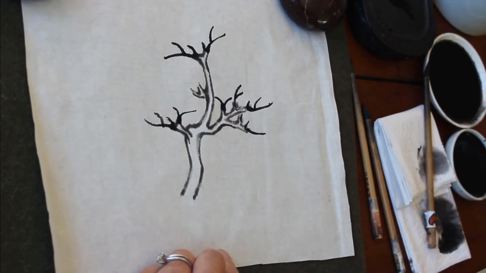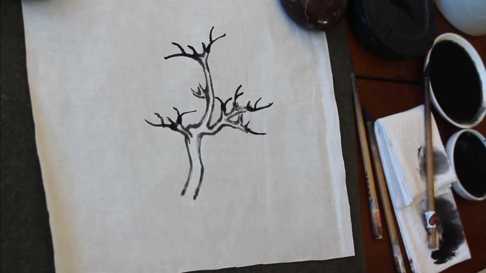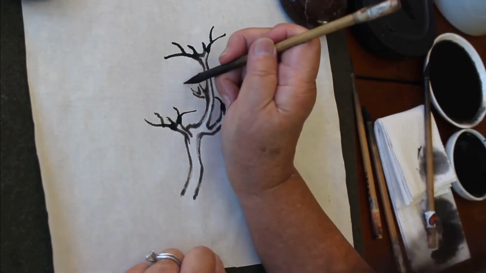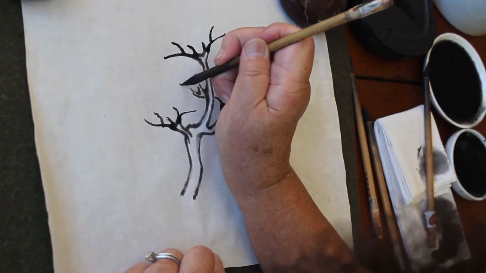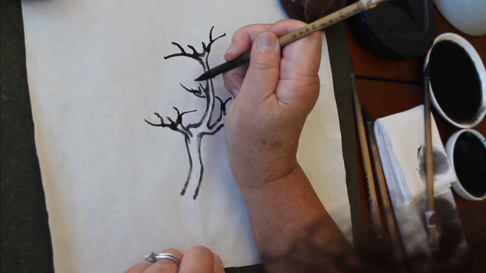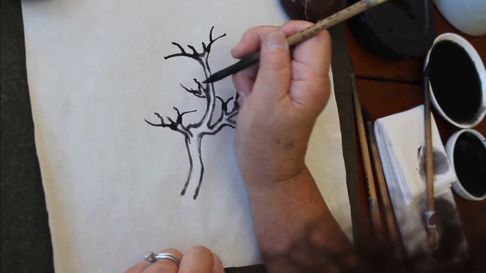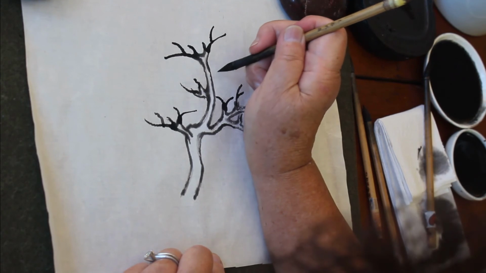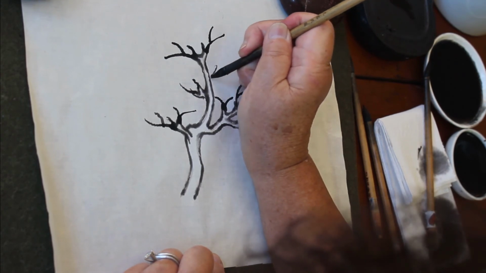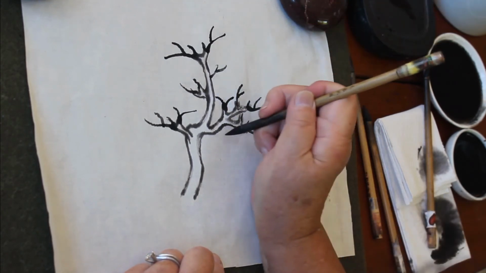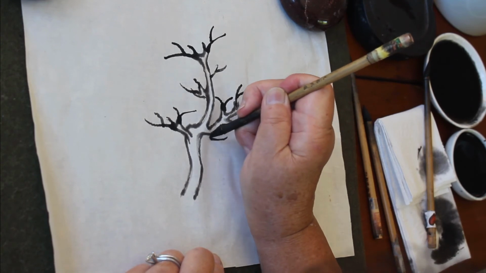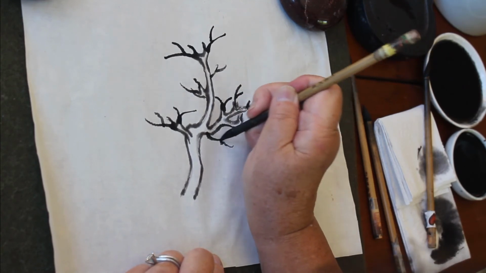Then little light ink to the back one. Maybe extra in the back.